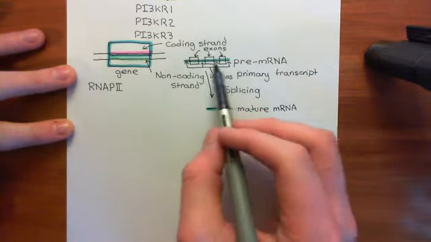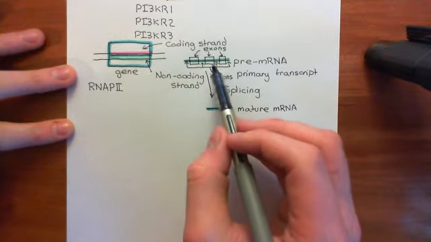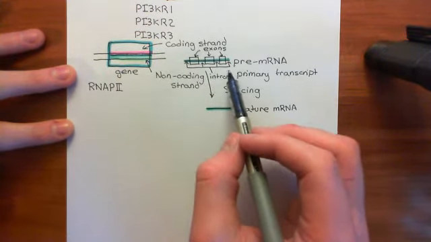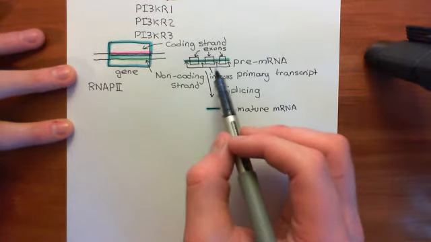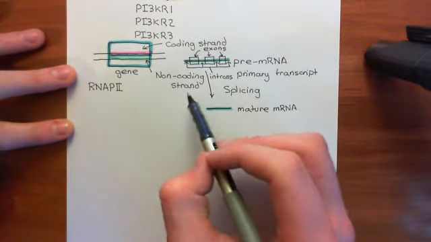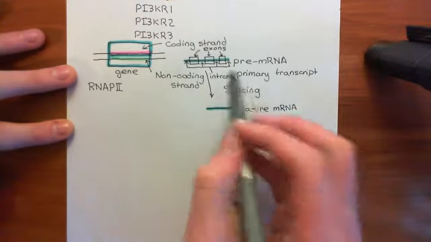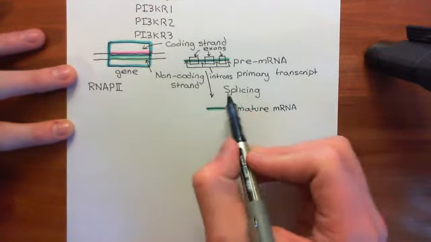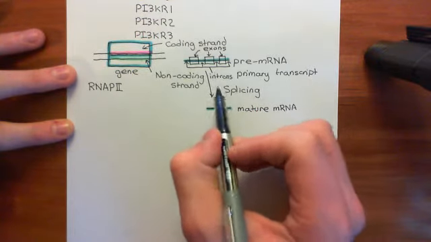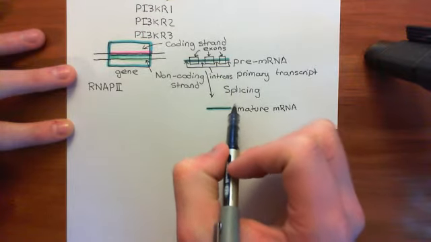In the case of some pieces of pre-mRNA, there is not just one way that you can splice your pre-mRNA. Some pre-mRNAs have multiple options for how you want to splice them, and these different options will result in the production of different mature mRNAs. Depending on which method of splicing you choose, you will end up with a certain mature mRNA.